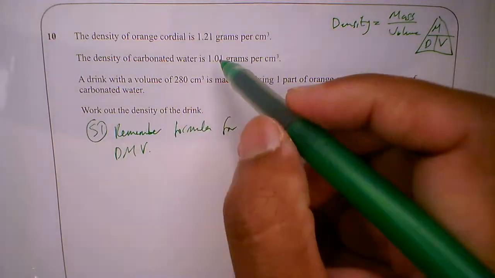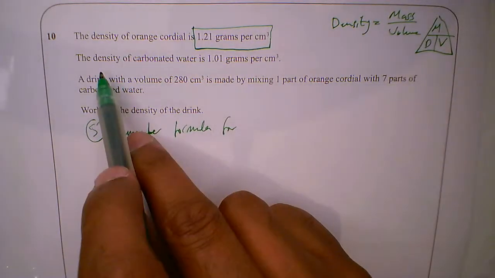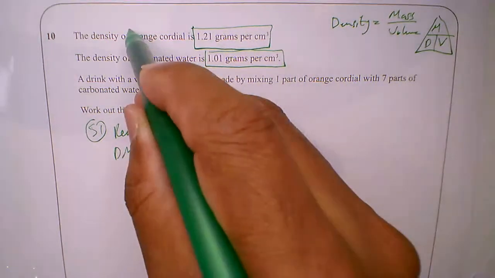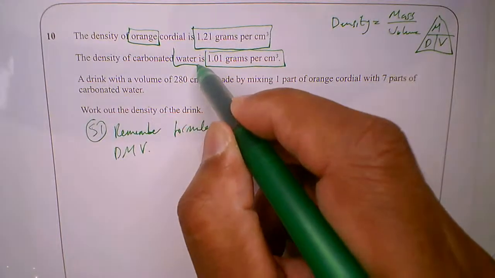We've got the density of orange cordial is 1.21 grams per centimeter cubed. The density of carbonated water is this. So I've got orange, and I've got water.